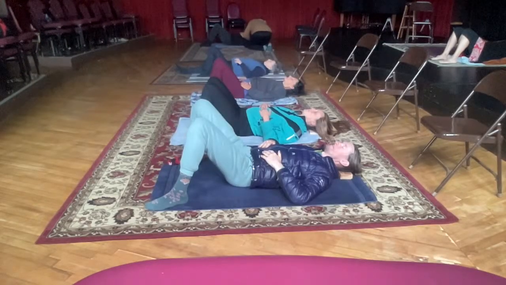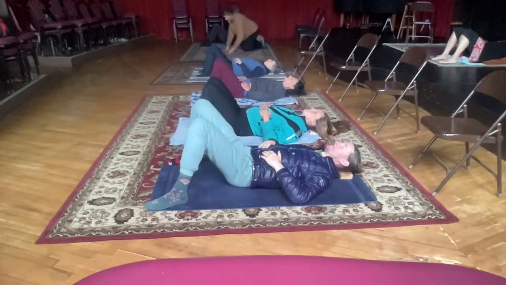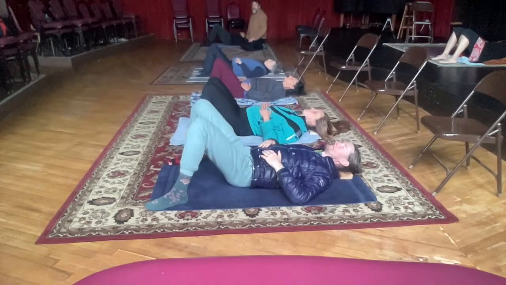And then bringing to mind the elbows, just points on the elbows, and also bringing some consciousness to your hands, which are resting on your rib cage, so that as you breathe out, you're just going to encourage the ribs to relax and melt across the floor.